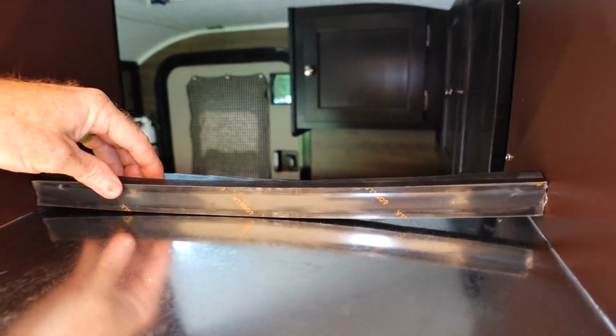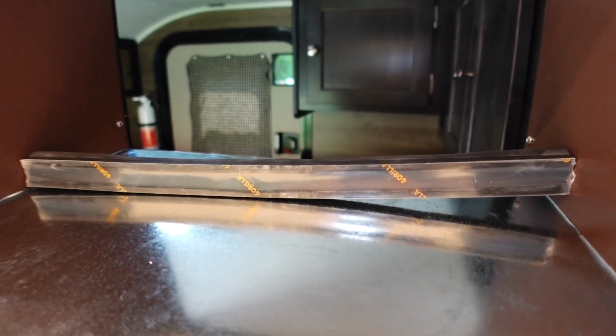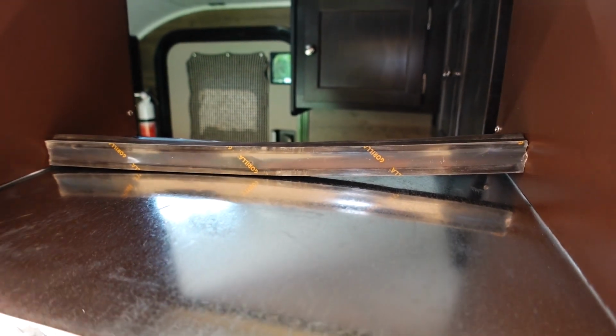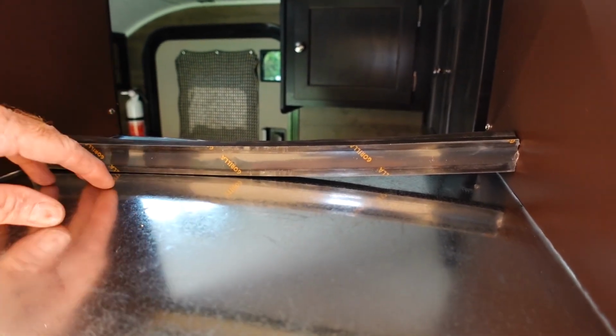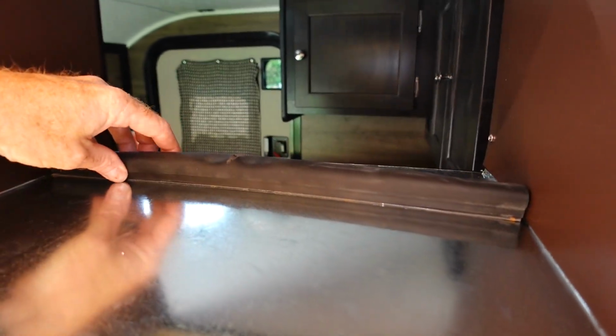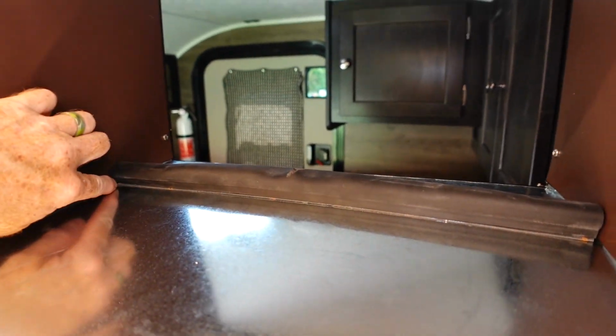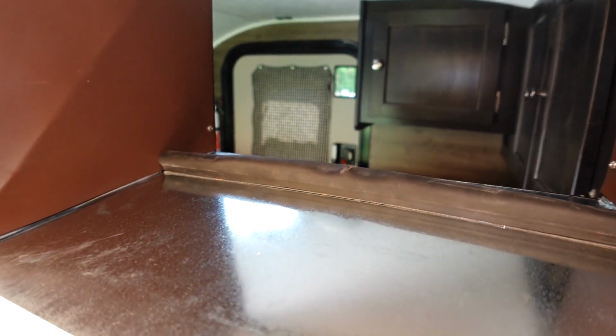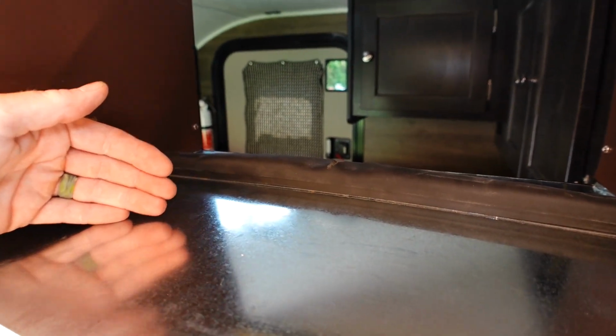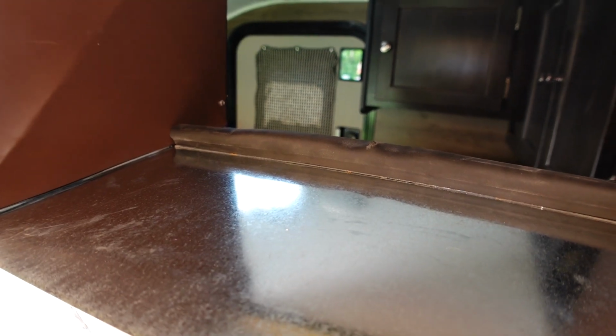So what I'm going to do is use a double-sided Gorilla mounting tape, which I use all the time for different products. It works really well. And once that mounts down there, like I said, we're going to put it in here just about like that, and then we'll run a bead of sealer up the side there, and that way any water that hits this tray is going to exit outside of the camper.